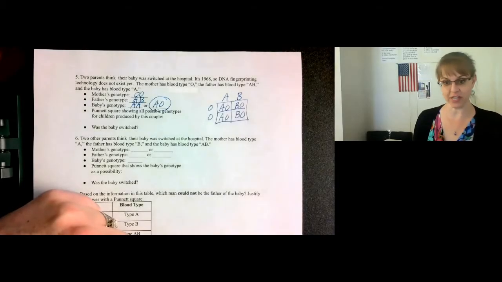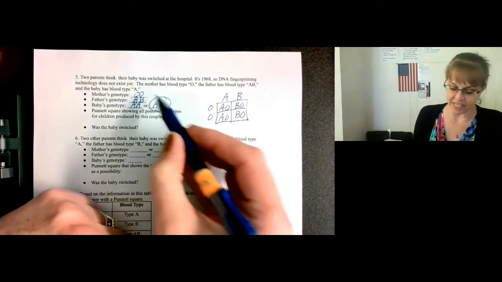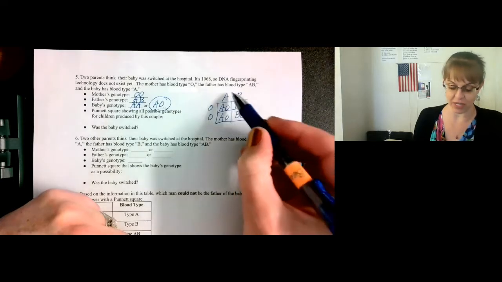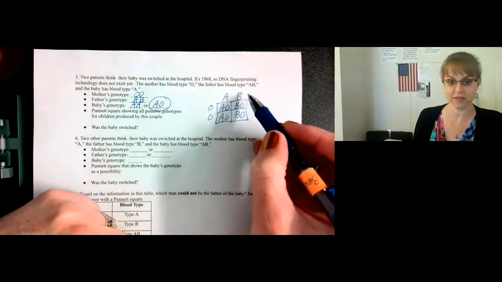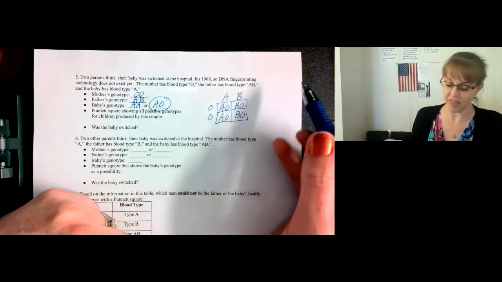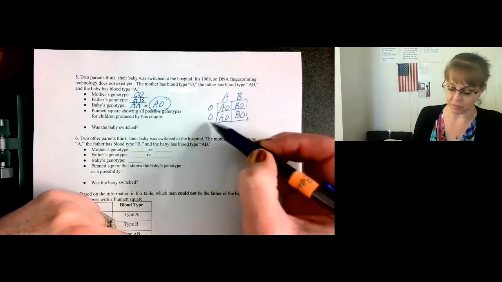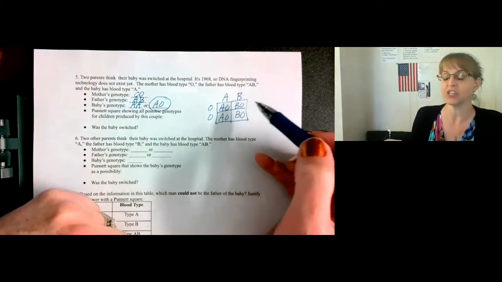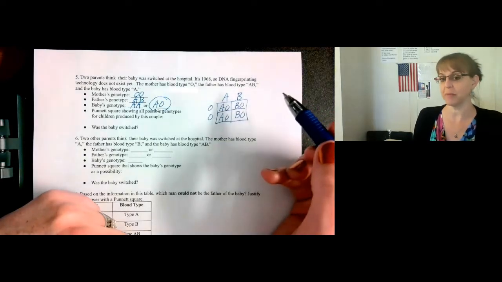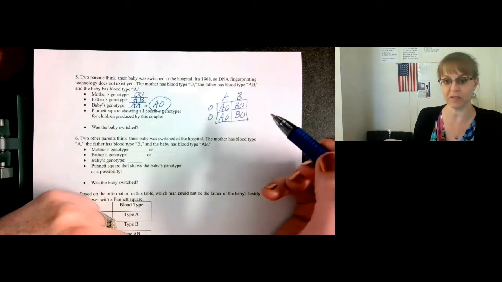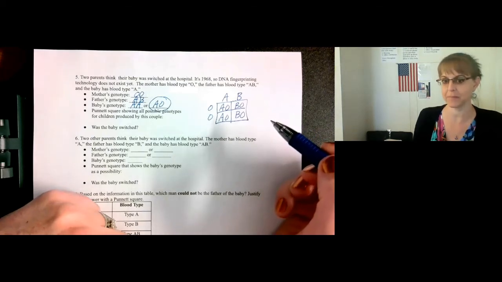was the baby switched? We don't know. The thing is, the baby has a blood type that is a possible outcome of these two parents. But there are millions of babies with blood type A. There are millions of moms with blood type O and millions of dads with blood type AB. So this only shows that the baby could be their baby. It doesn't prove that the baby definitely is their baby.